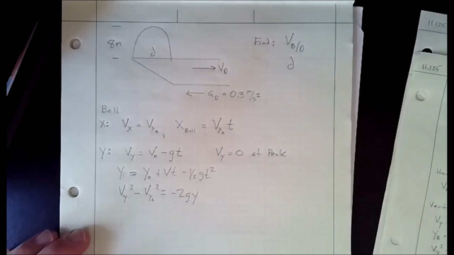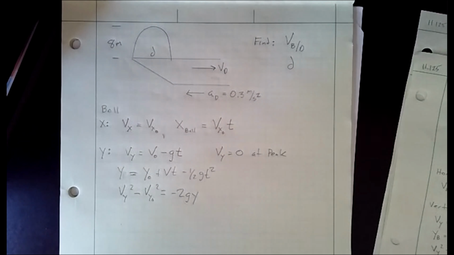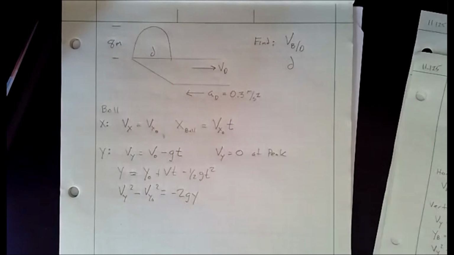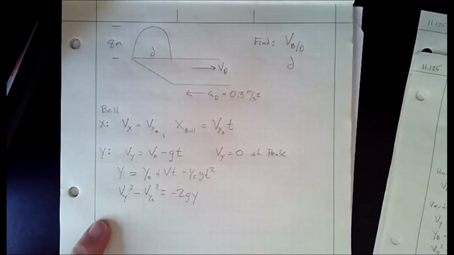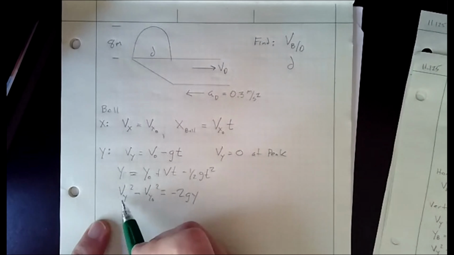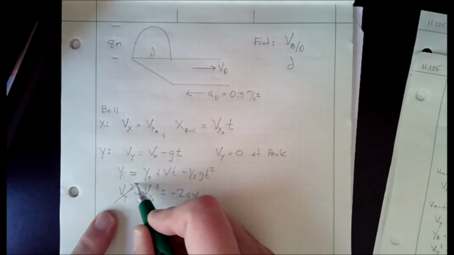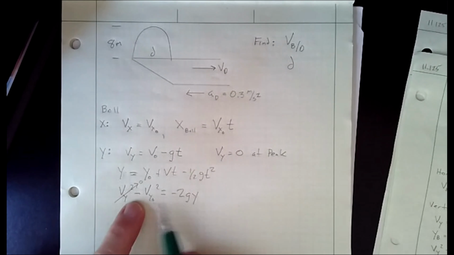Now, this equation actually comes in handy because we know the height, we know gravity, and we know that the velocity of the ball is 0 at its peak. And so really the negatives cancel.